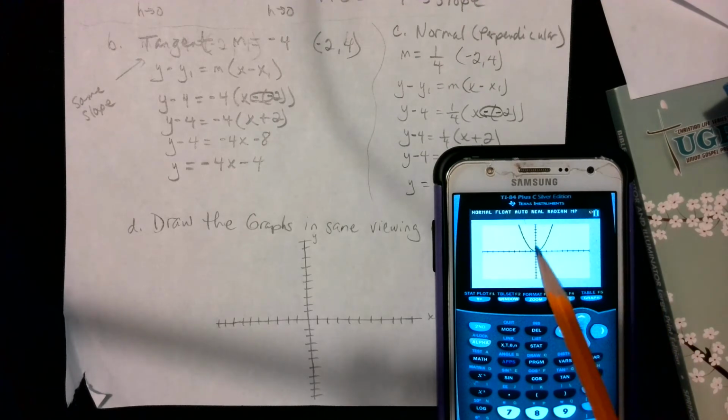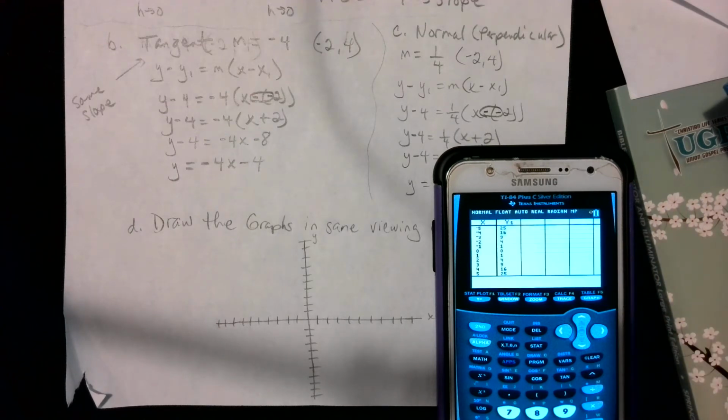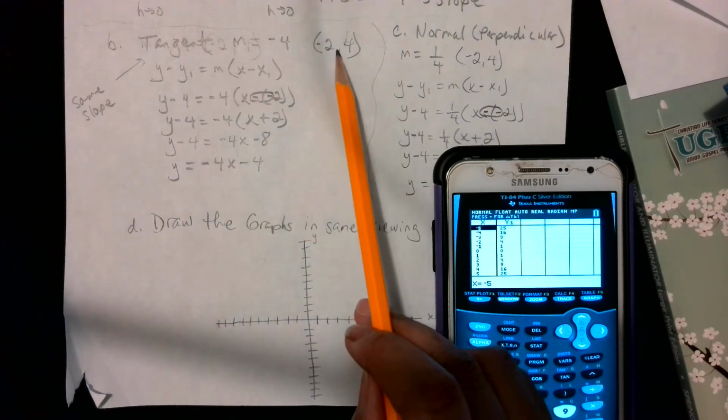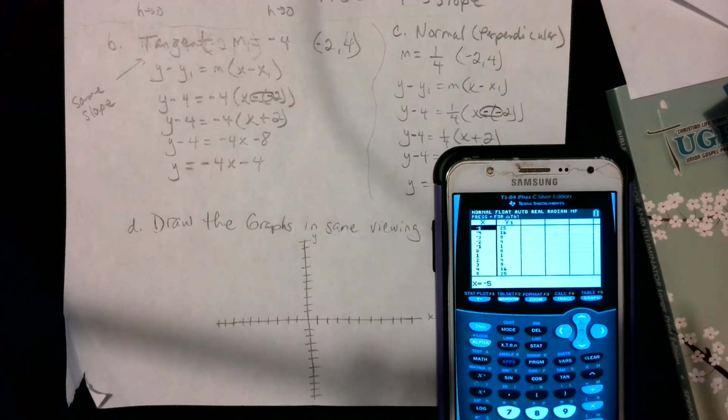And again, not sketch, draw. So I'm going to press second and graph to get some ordered pairs. And I'm going to make sure I include the point that the original problem wanted us to include.